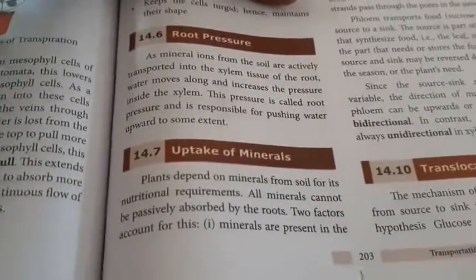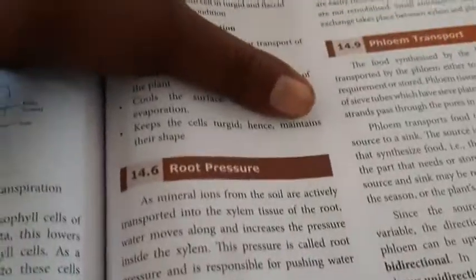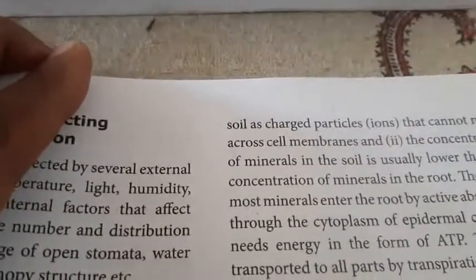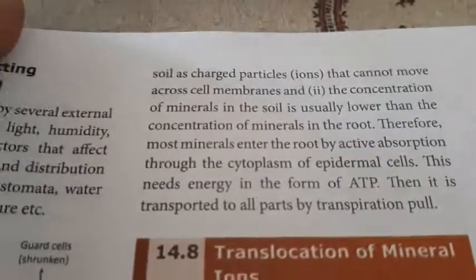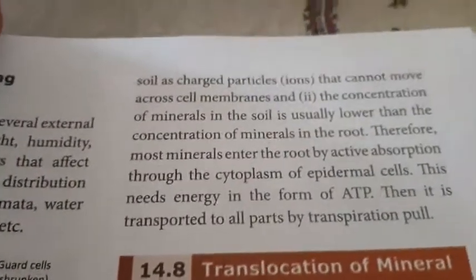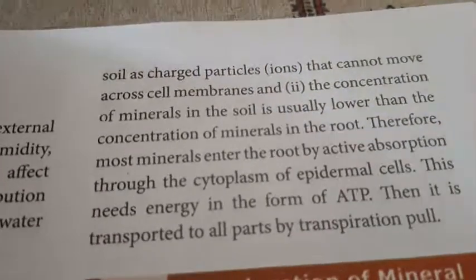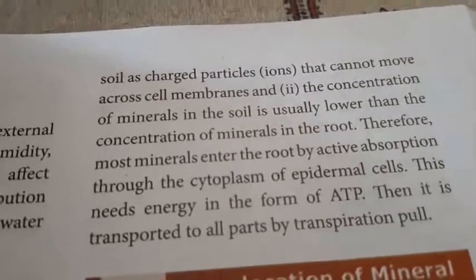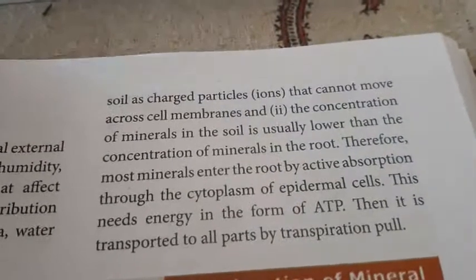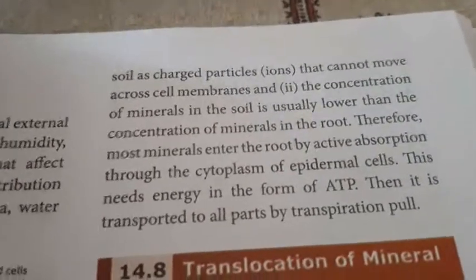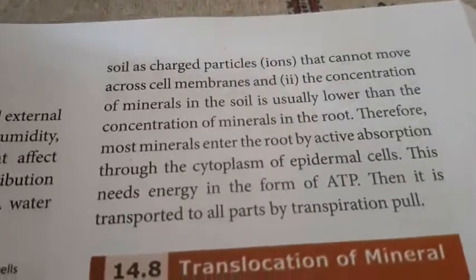The first one is that minerals are present in the soil as charged particles, that is ions, that cannot move across the cell membrane. And the concentration of minerals in the soil is usually lower than the concentration of minerals in the root, so they cannot move easily from lower to higher concentration. Therefore, most minerals enter the root by active absorption by the cytoplasm of the epidermis. This needs energy in the form of ATP.